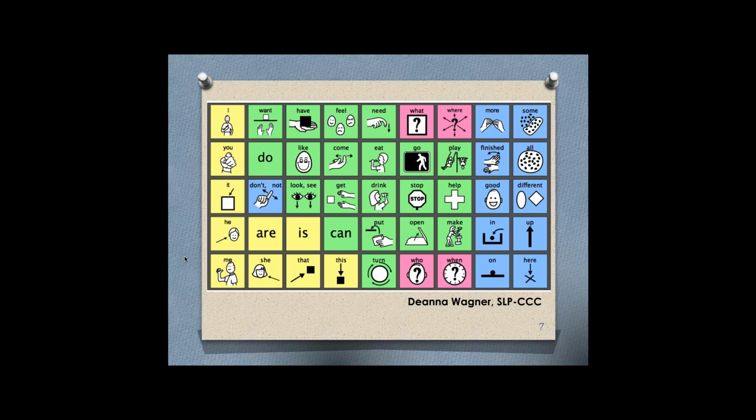And this is fairly traditional for many communication displays, that the words have been placed on the display in the general order that we might use them in a sentence. So because he and she and you are pronouns, and therefore they often start a sentence, we've got them over at the left-hand side, and we can kind of construct a sentence by moving from left to right.